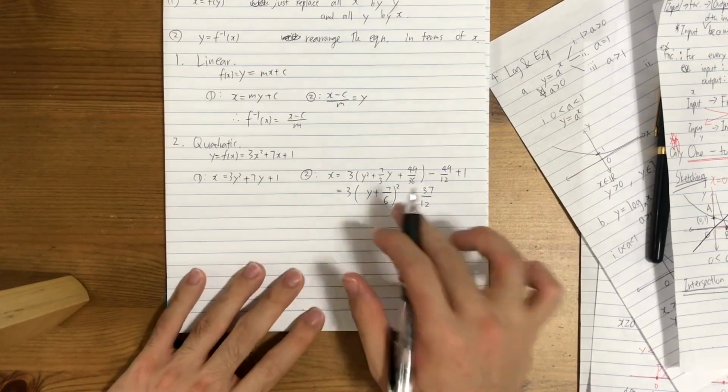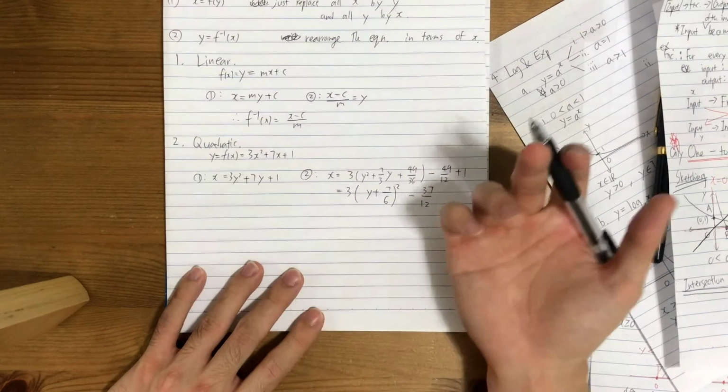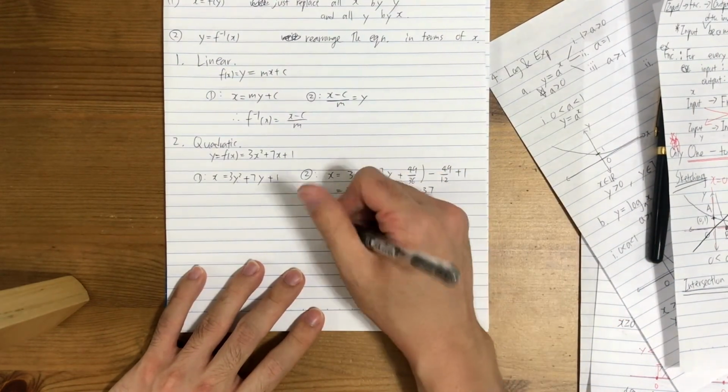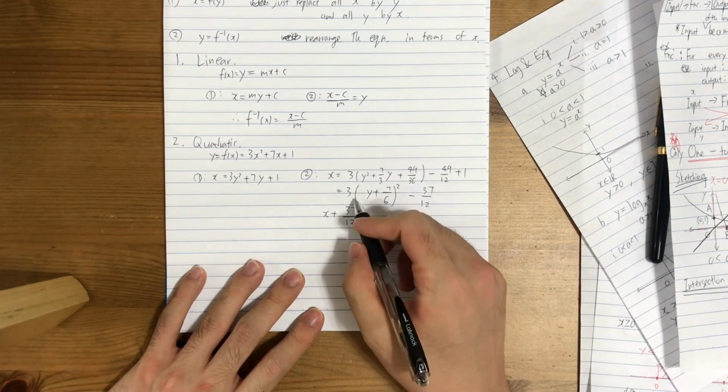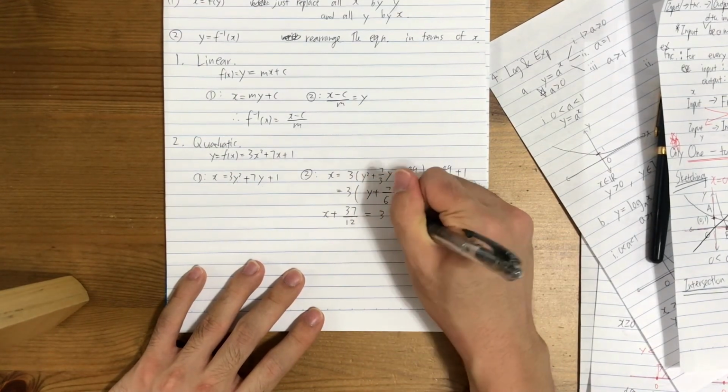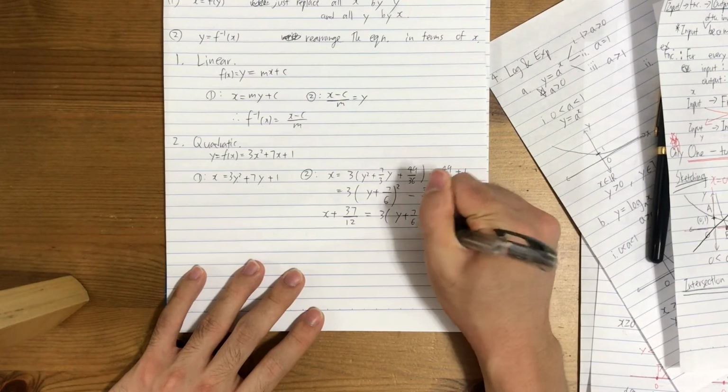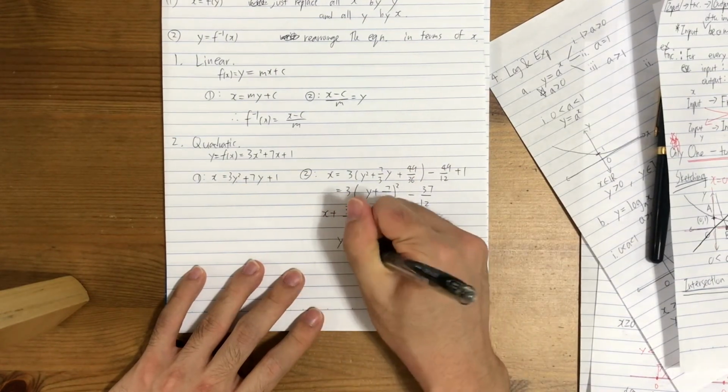Then we can write y in terms of x. How? Move this constant here and divide the entire thing. We have 3 here, right? Divide everything by 3.